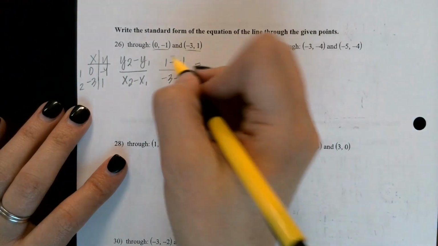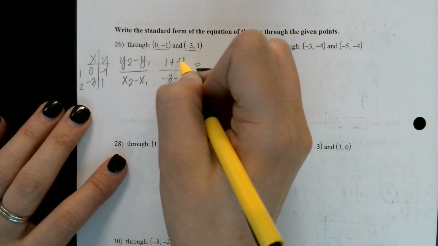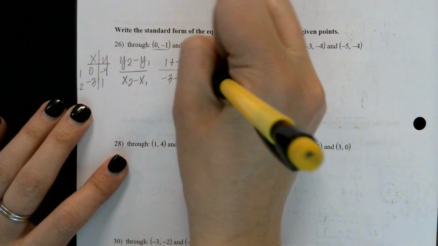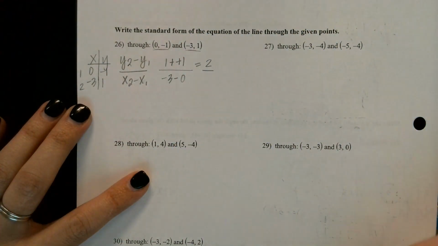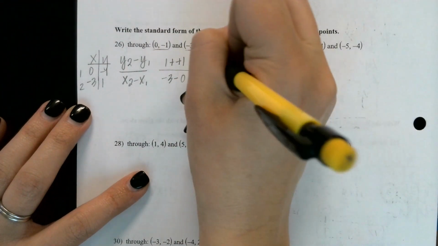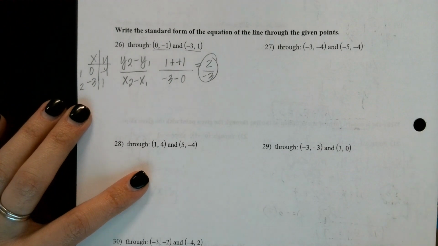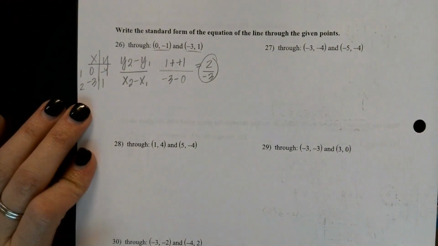Alberto, what do I do here? KCC. Yes. What's 1 plus 2? Or what's 1 plus 1? 2. -3 minus 0. -3, good. So now I have my m. Now I have my slope. Gosh, these ones require so many steps.